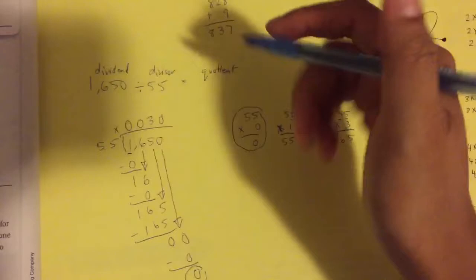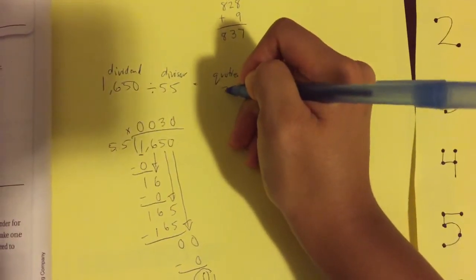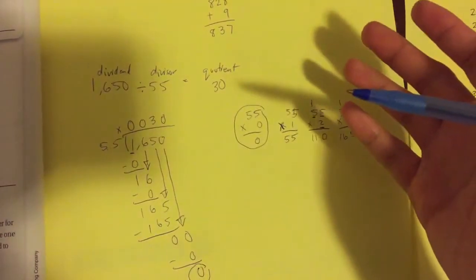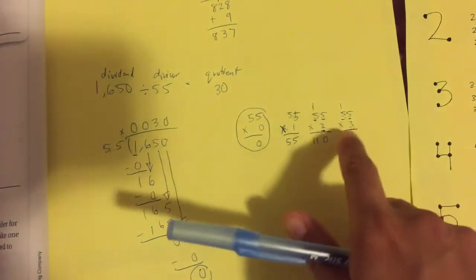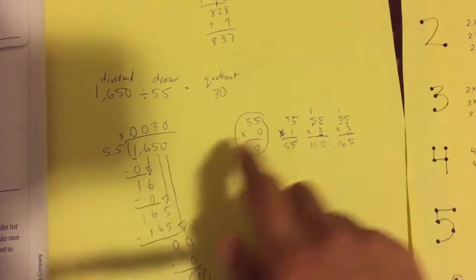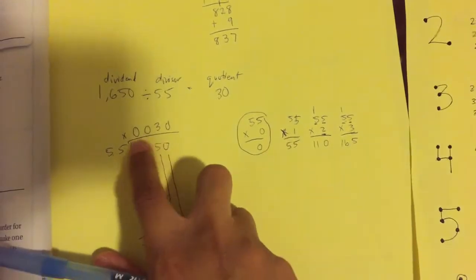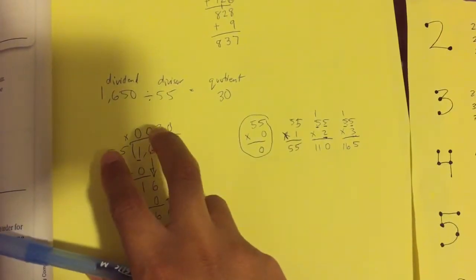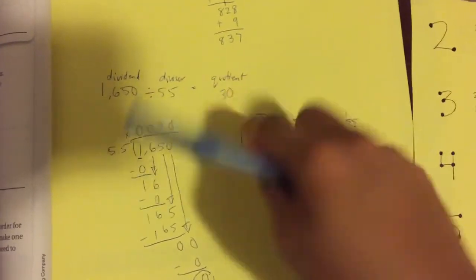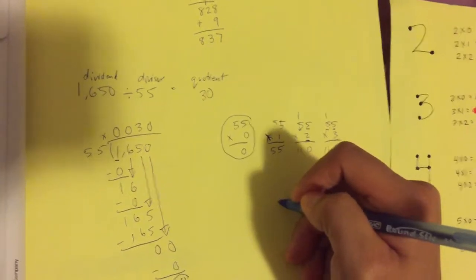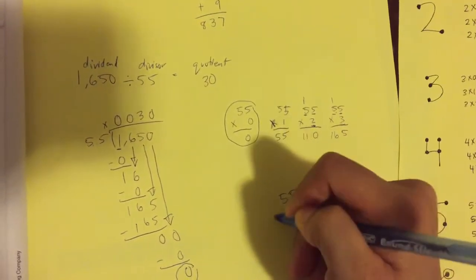So in other words, our quotient is 30 and not 3. Just be very careful with that. And this is why we also double check our work. If we were to do 55 times 3, we would only get 165. And keep in mind, when you multiply your divisor by your quotient, you have to get your dividend. So our quotient is 30, as you could see. The only difference is to make sure that we multiply it: 55 times 30.